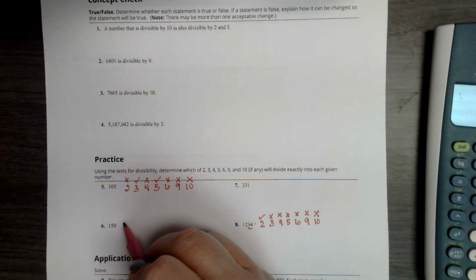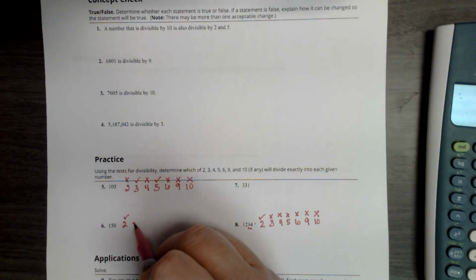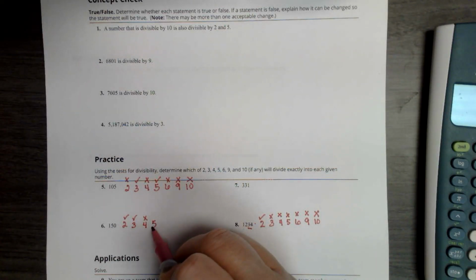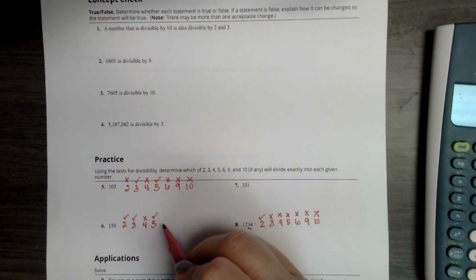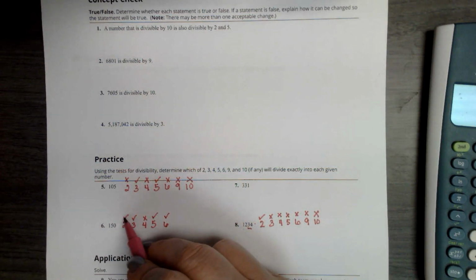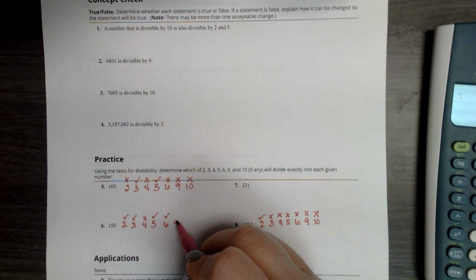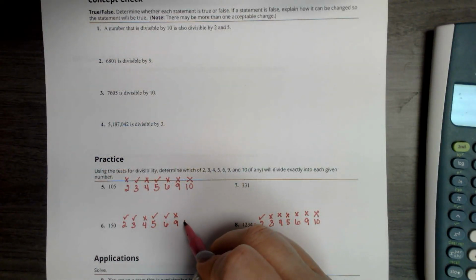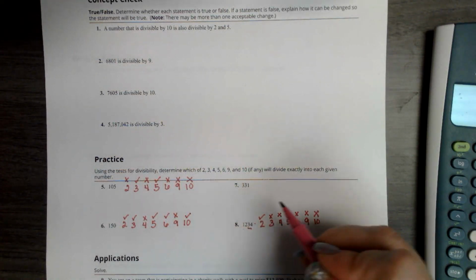For number 6, for 2, yes. For 3, yes. For 4, no. For 5, yes. For 6, yes, because 2 and 3 go into it. For 9, no. For 10, yes.